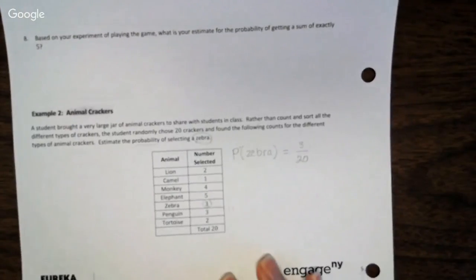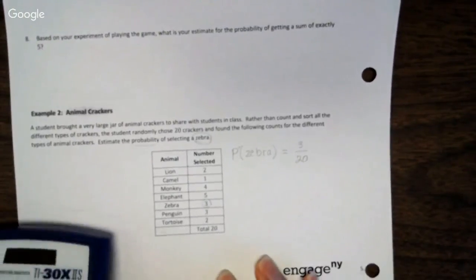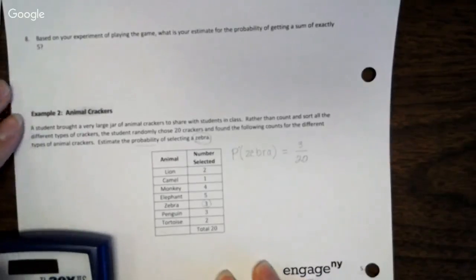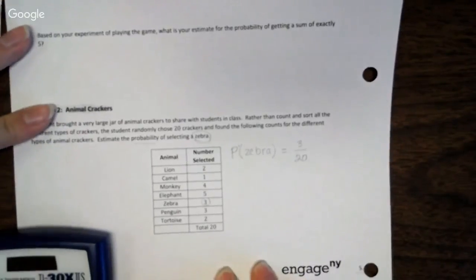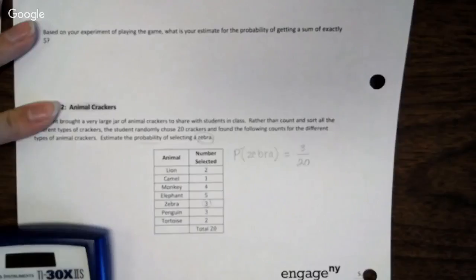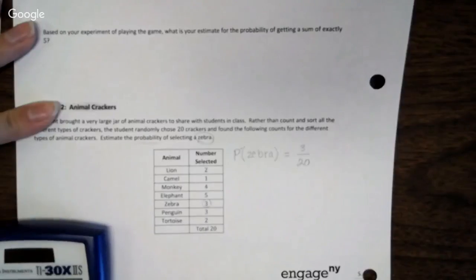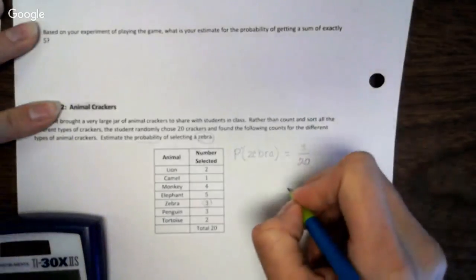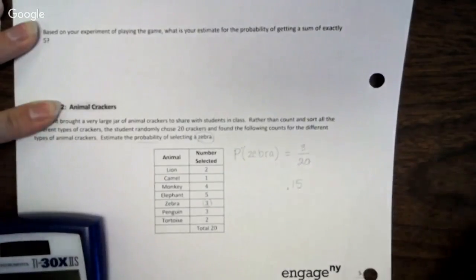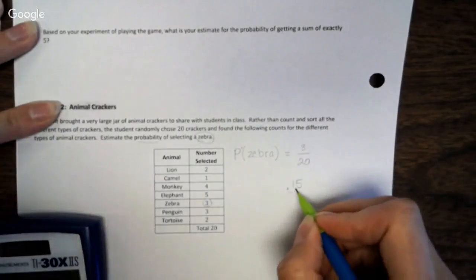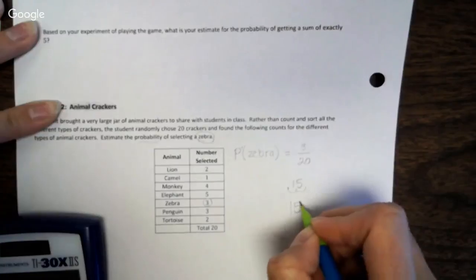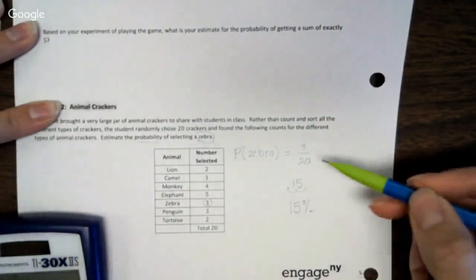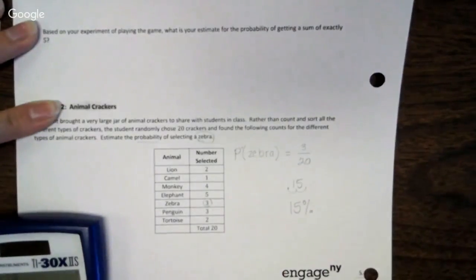Now that's a fraction. Sometimes you'll see probability written as a decimal, not likely, but sometimes. Most of the time it's going to be written as a percent. So let's remember how to do that. We're going to take 3 divided by 20. That will give you a decimal. And to find the percent, you're just going to move it over twice, which would be 15%. So you have 3 different answers there, all the same thing.